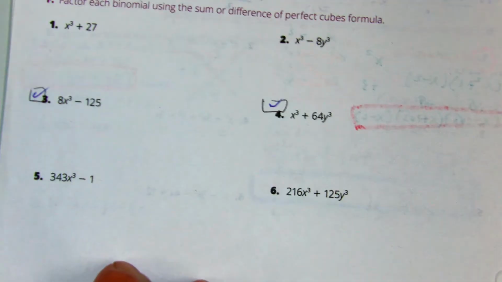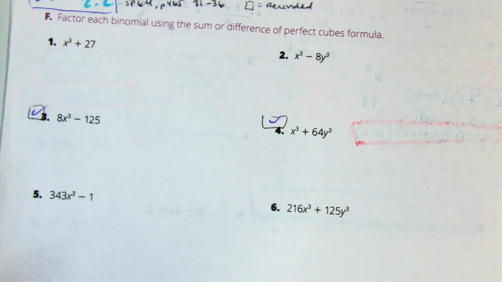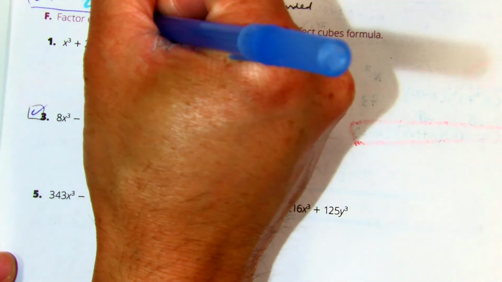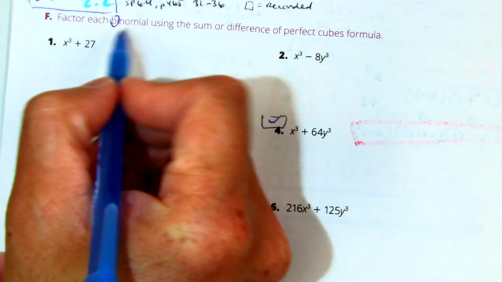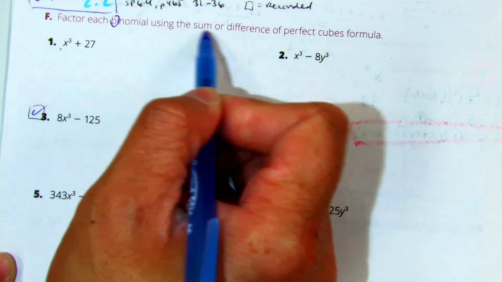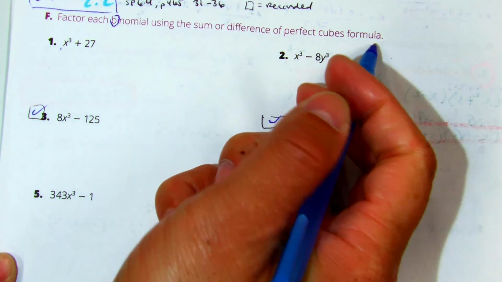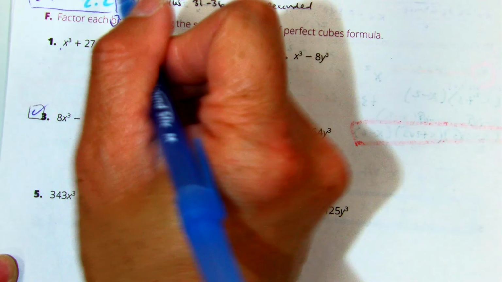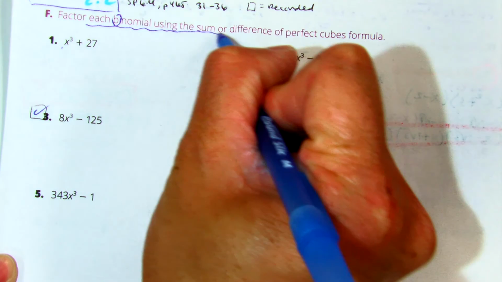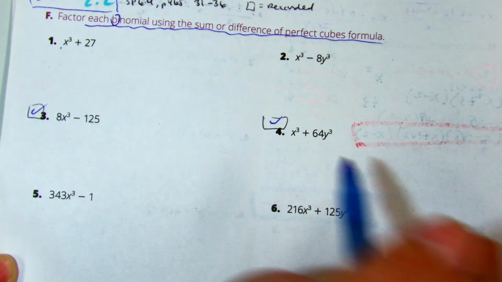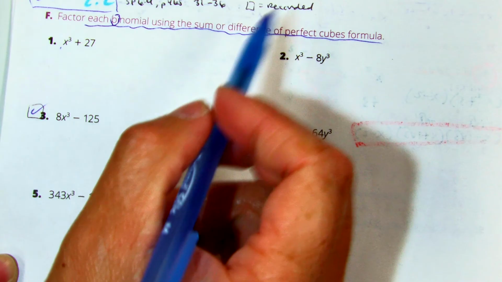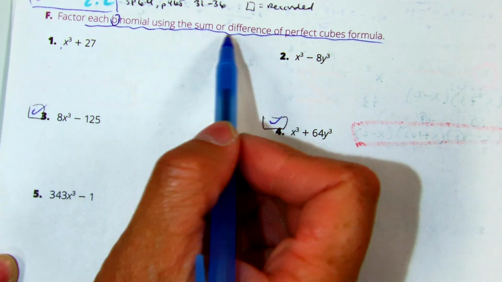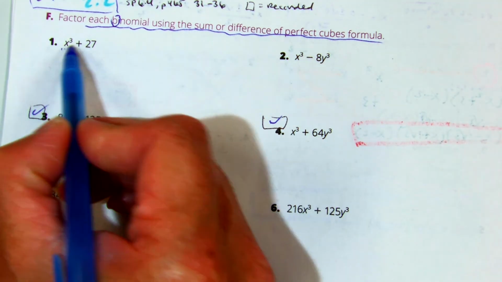Alright, so it says factor each binomial. Bi means how many? 2. 1, 2. Using the sum and difference of perfect cubes. Now, remember, all of this stuff, I'm not going to tell you on your quiz or test. So how do you know to do this specific part where you do sum and difference of cubes? Well, you count. There's 1, 2.